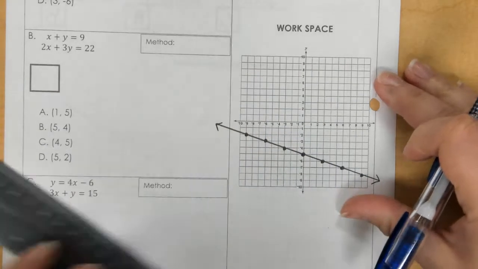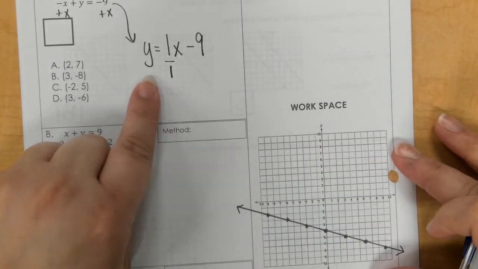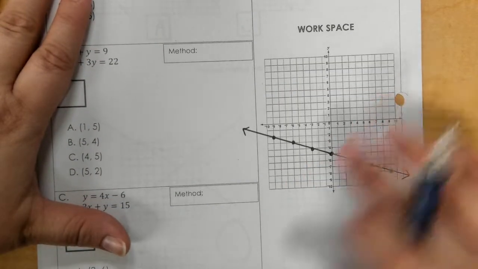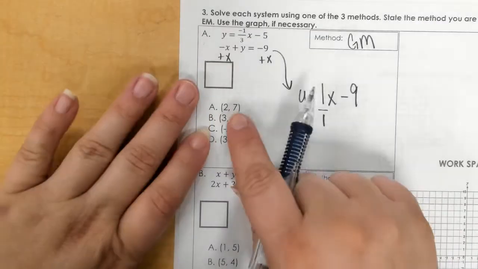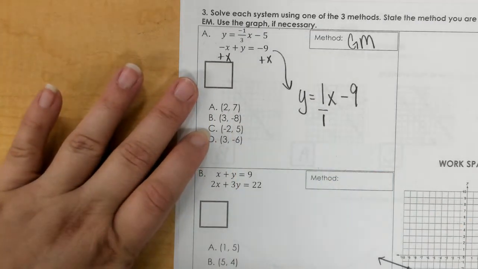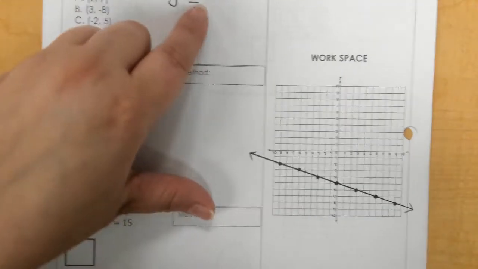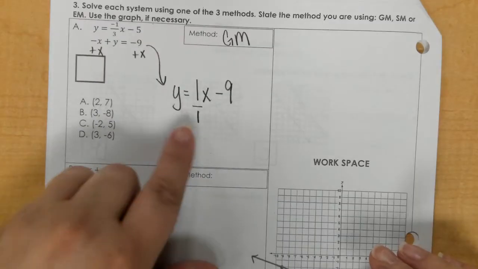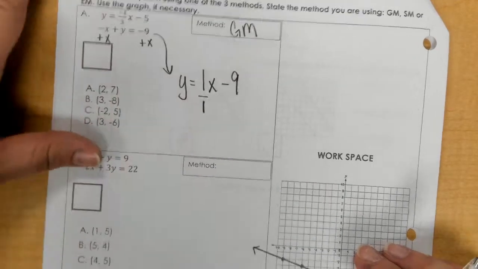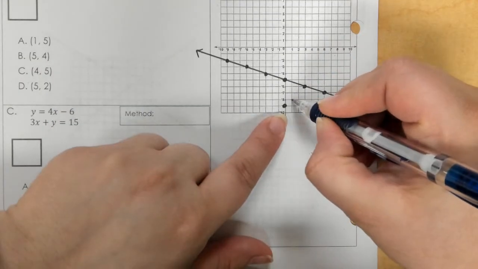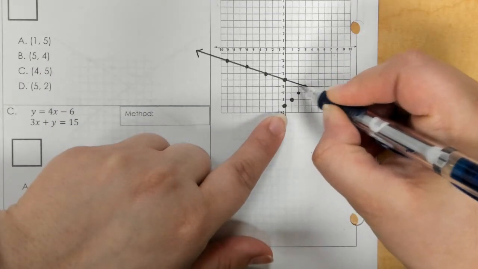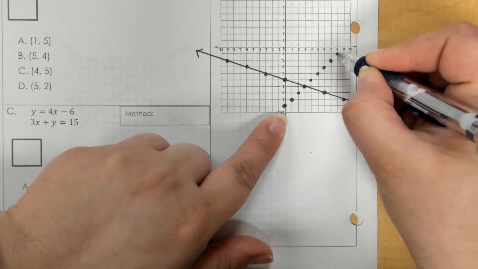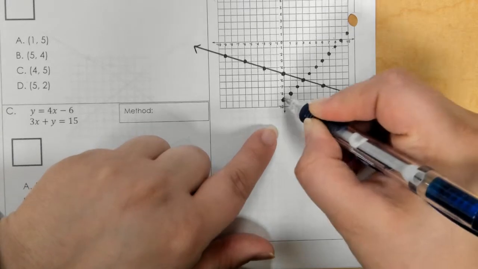For the second line, we had to change the slope-intercept form. No matter what equation you are given, this is going to have to somehow intercept or intersect this line, because all your choices here are a point, so it has to meet somewhere. So we're going to start at the negative 9. And when we moved the x over, it became positive 1. So that's 1 over 1. So I'm going to rise 1, run 1 to the right. And I'm just going to keep doing that. And I also can go down 1, left 1.